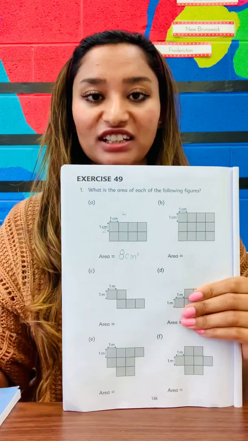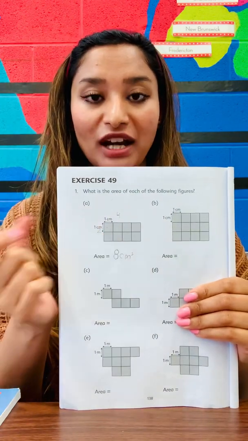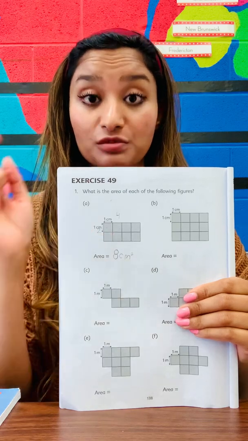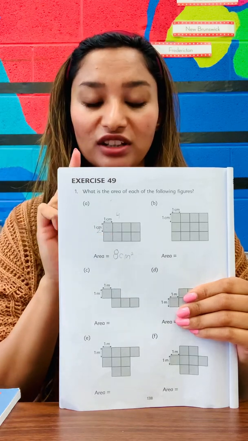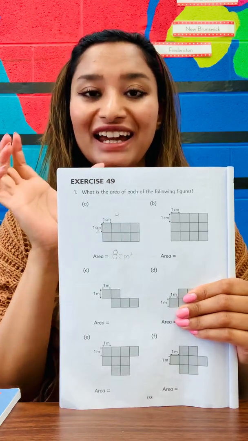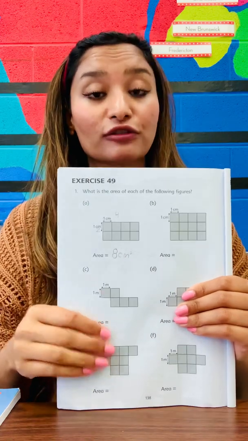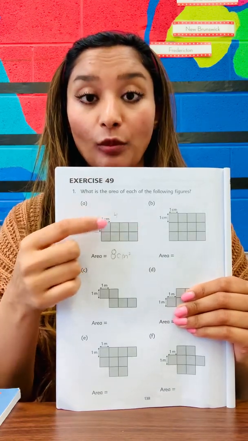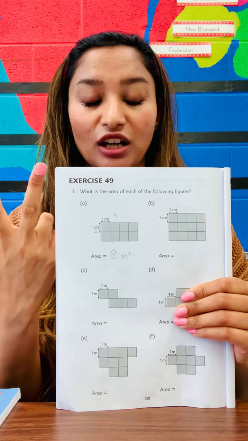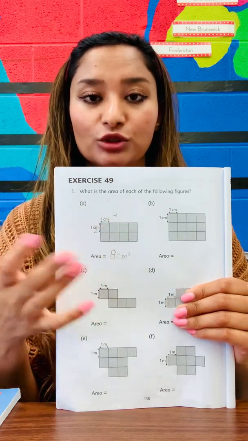So I could have done it two ways, right? I could count my squares, or I could just multiply my length and my width. Because this is a small figure, it doesn't have too many squares, so it was quicker for us to either count or multiply. We just did 2 times 4. We knew it gave us 8.